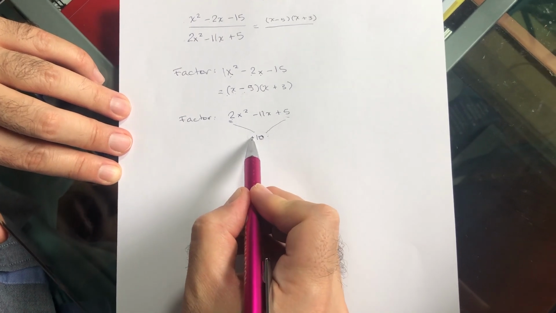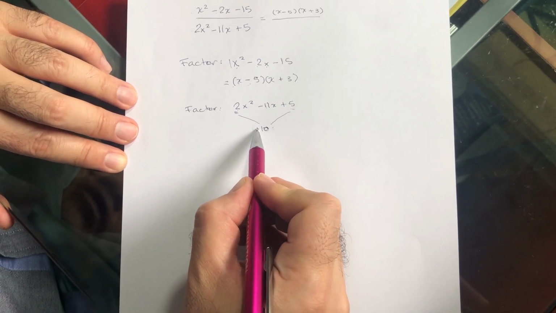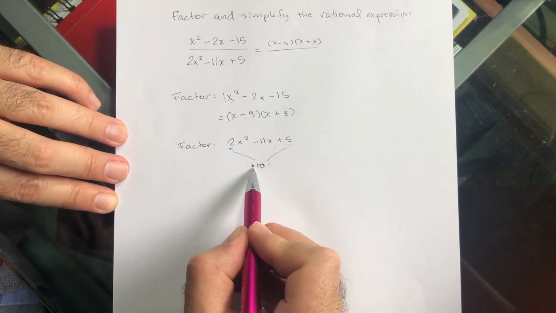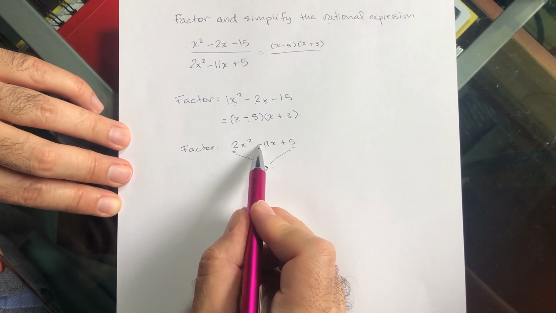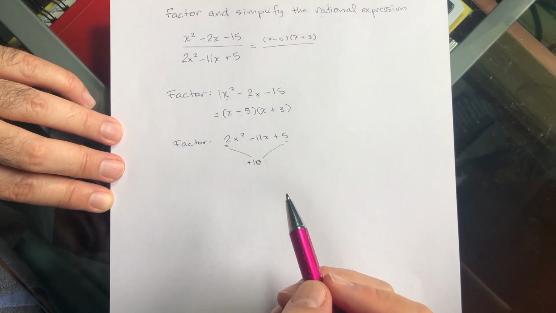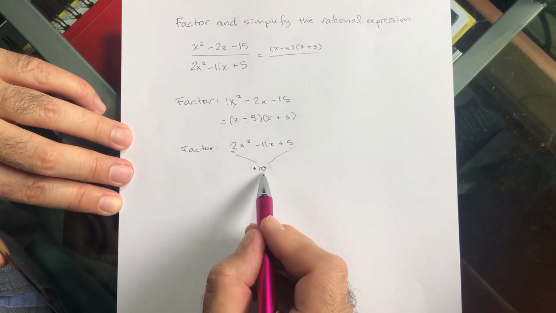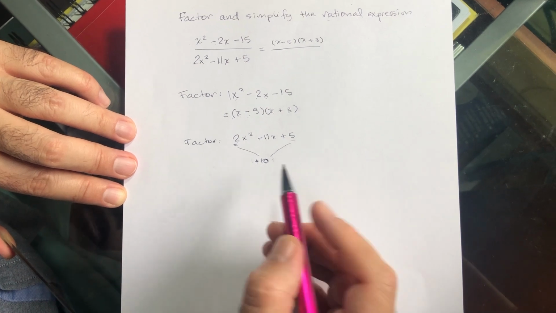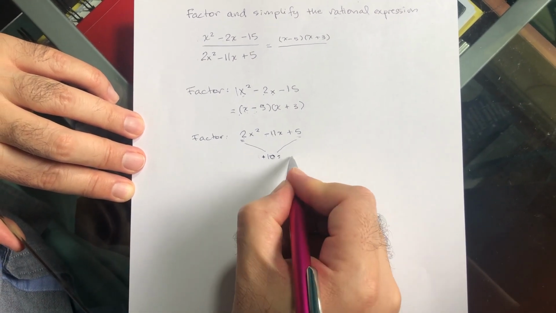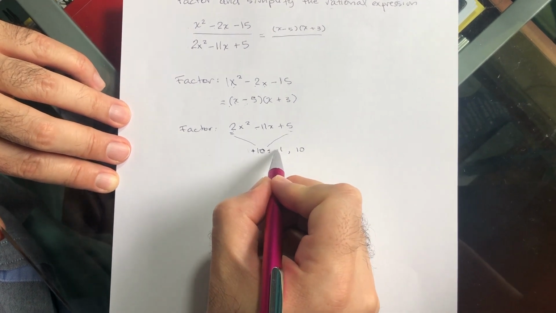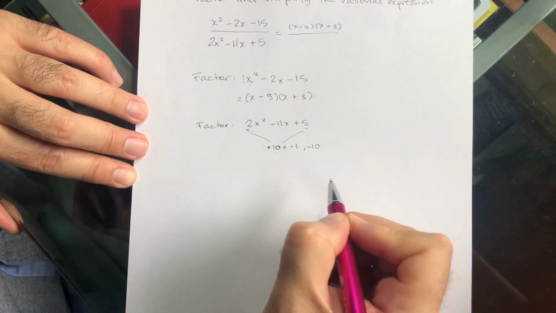Because the product is positive, the two numbers are either both positive or both negative. Their sum is negative 11, so the two numbers must be both negative. What numbers multiplied give 10 and added give 11? It must be 1 and 10, but because they must be negative, negative 1 and negative 10.